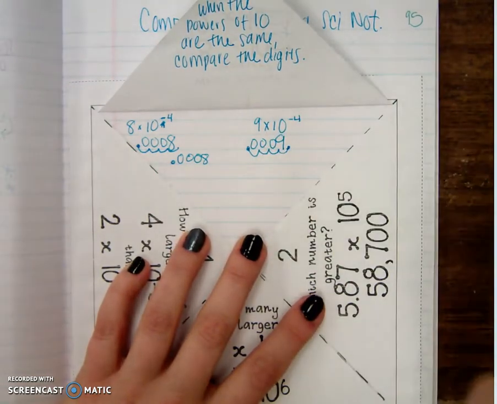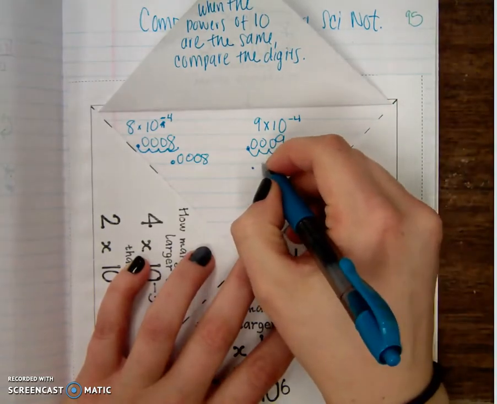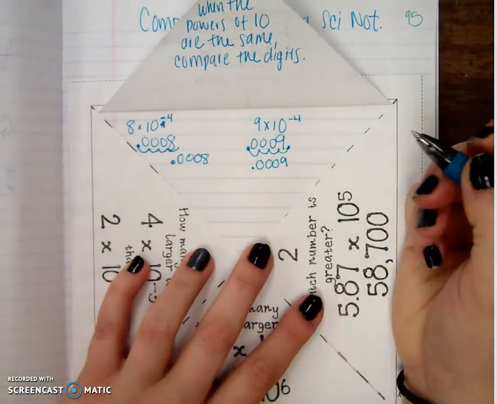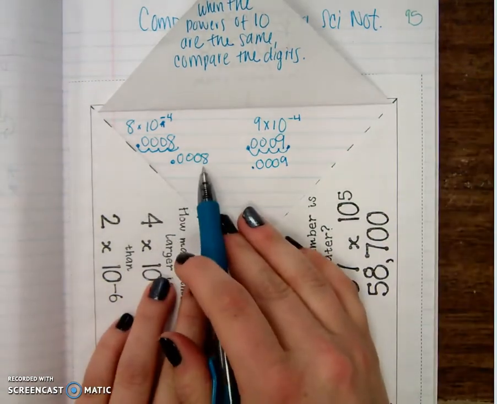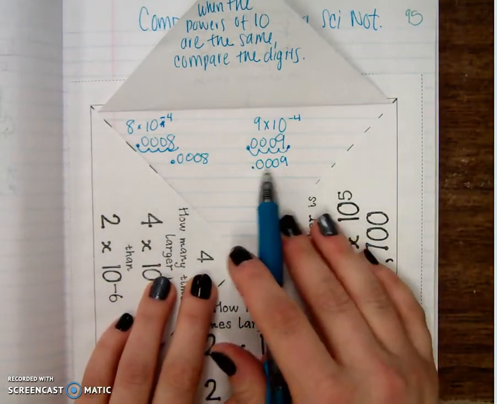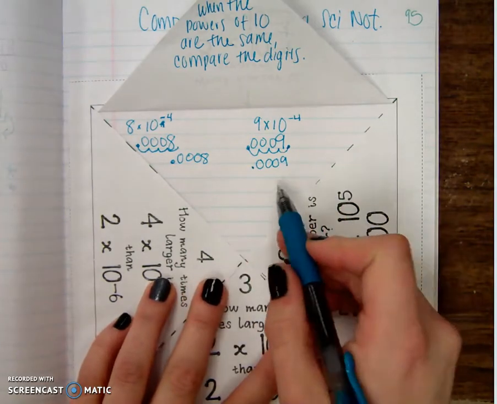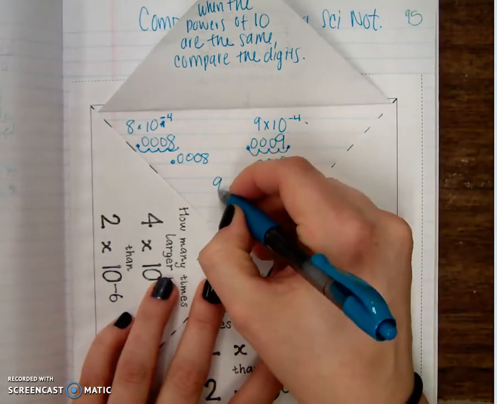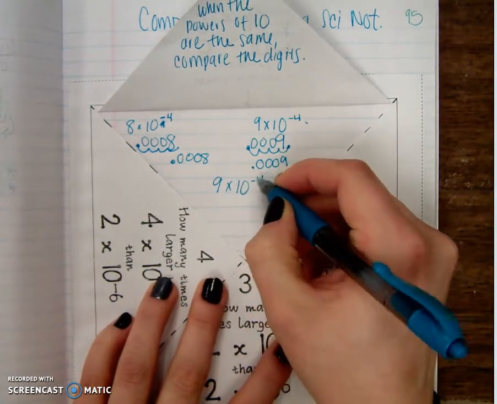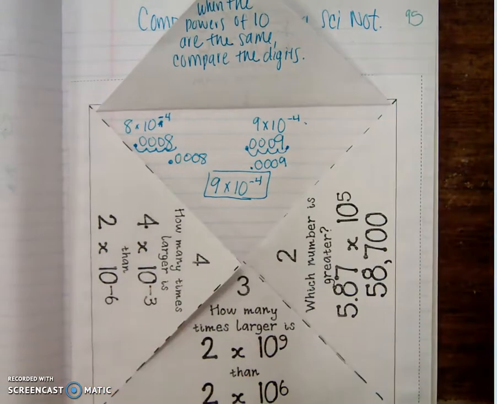Okay? So I have 0.0009. Well, which number is bigger? Would you rather this much of a penny or that much of a penny? This is obviously greater. So you're going to write your number back in that standard form. 9 times 10 to the -4th power is greater. Okay.